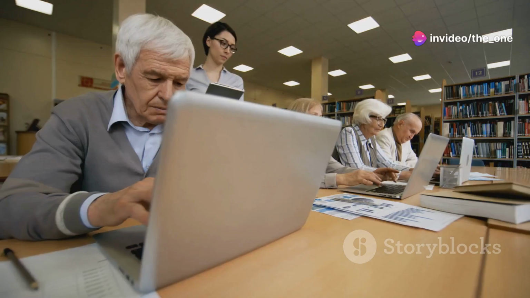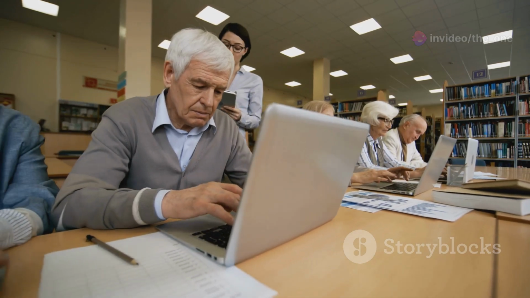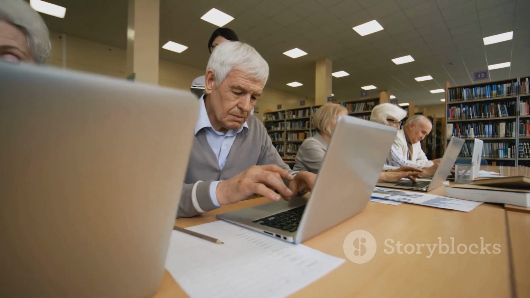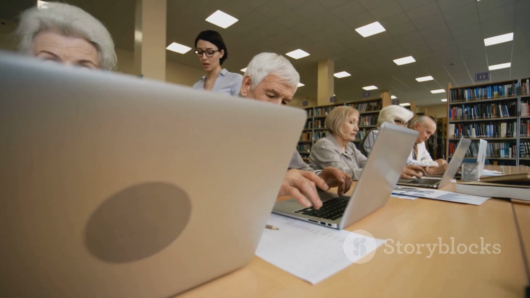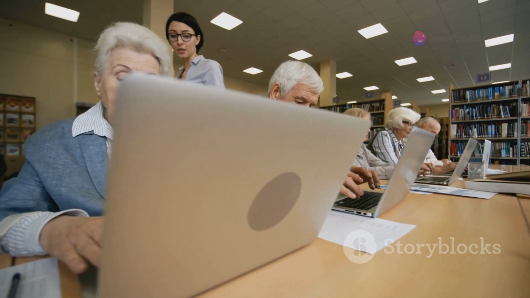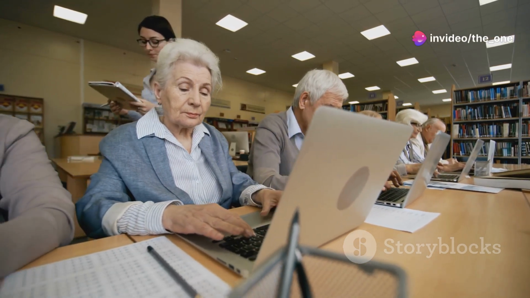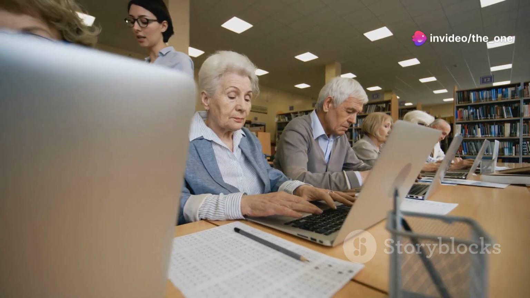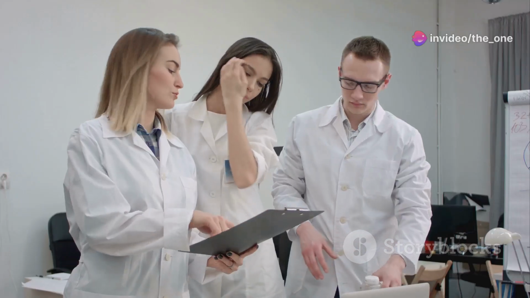Engaging in thoughtful conversations with others can also enhance your critical thinking skills. Discussing different viewpoints and challenging each other's ideas can lead to a deeper understanding and uncover aspects you might not have considered. Libraries are excellent places for such discussions, as they provide access to a wealth of information and a quiet environment conducive to deep thinking.